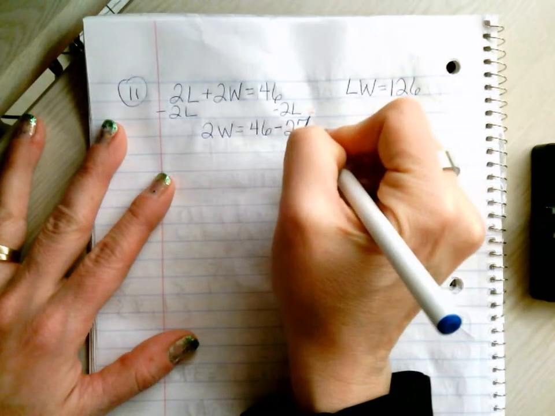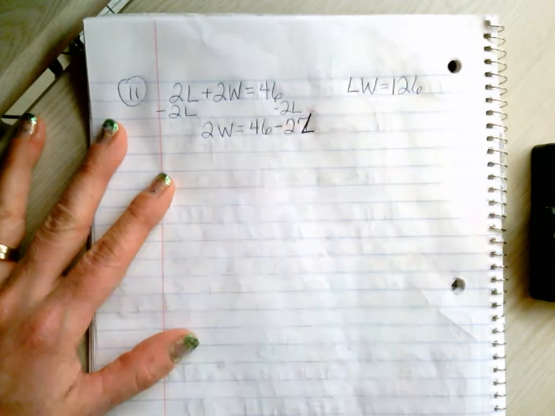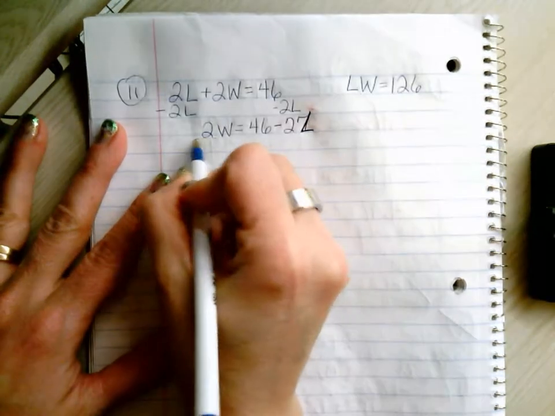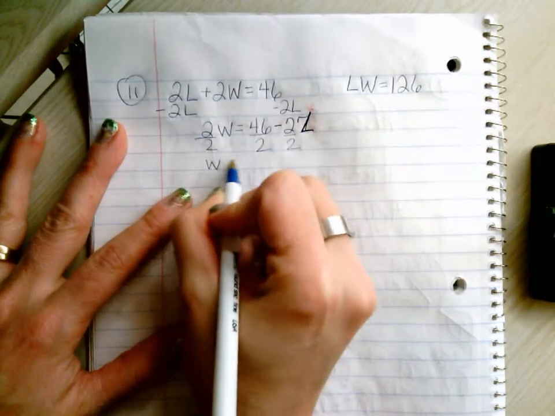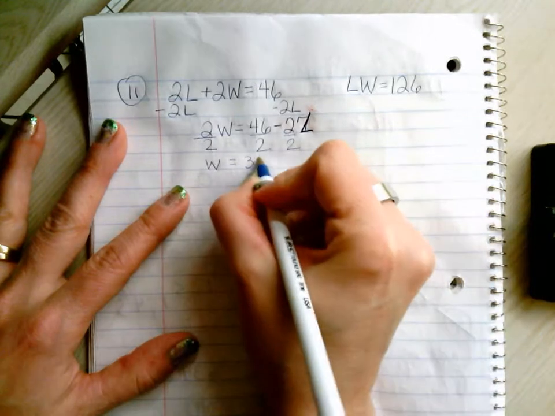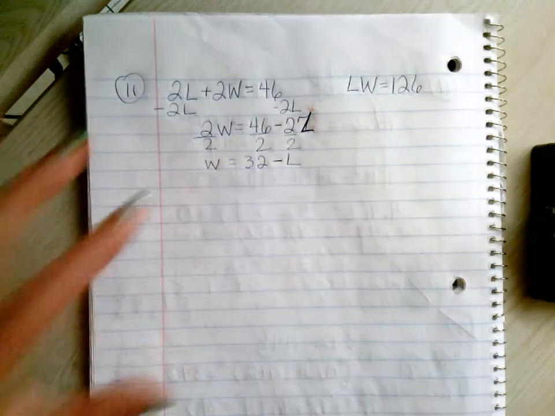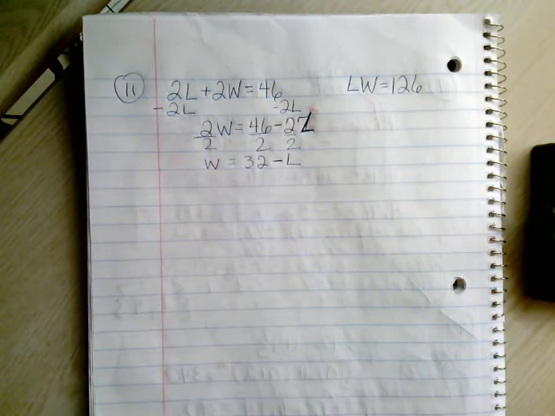That should be an L. Divide everything by 2. And I have W is equal to 23 minus L. Are you with me so far? All I did was solve for W. I know that doesn't tell you anything, but I solved for W.